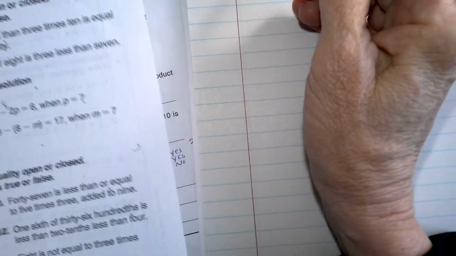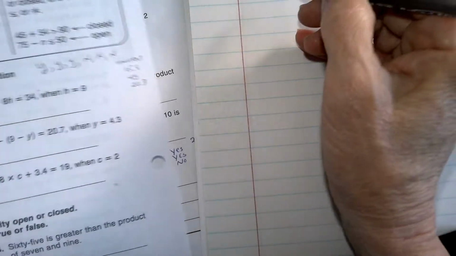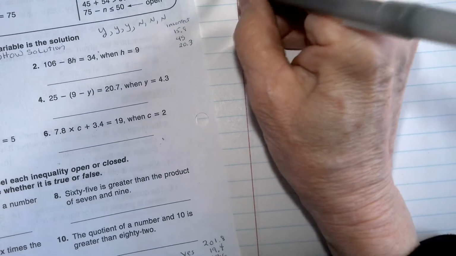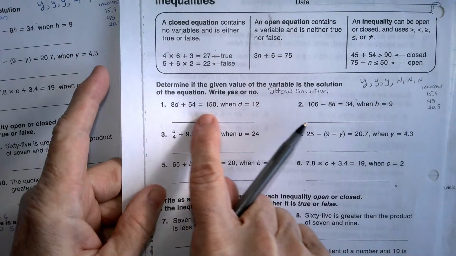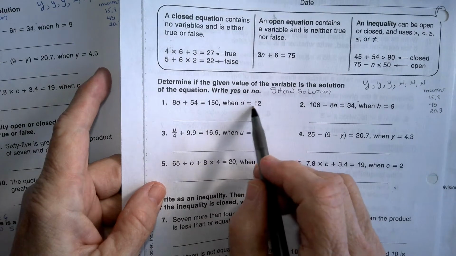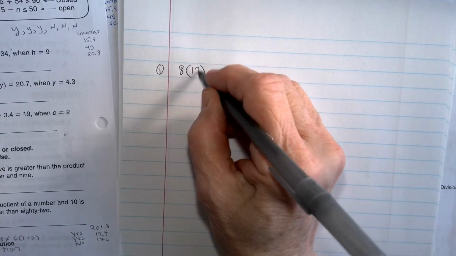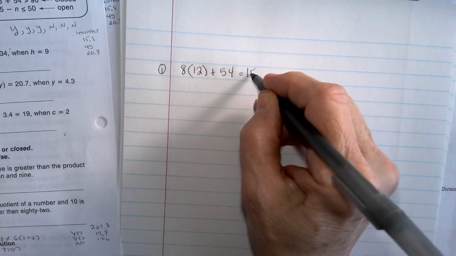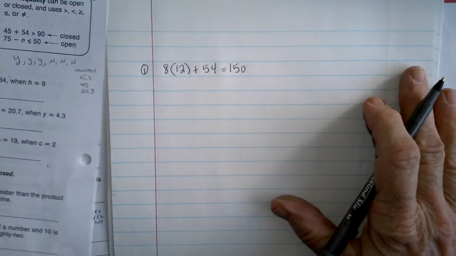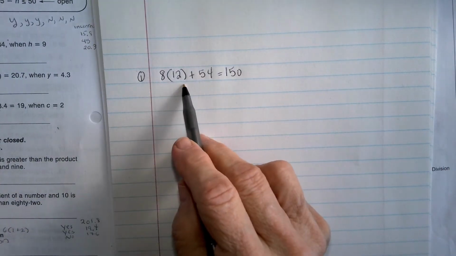All right, so I'm going to write down that equation. Hold on, I'm doing the wrong side. Well, it's okay. I'm going to go ahead and put 8 instead. I'm going to put this equation, but instead of putting the D, I'm going to put the 12. So 8 times 12 plus 54 is equal to 150. Then I've got to solve this side.